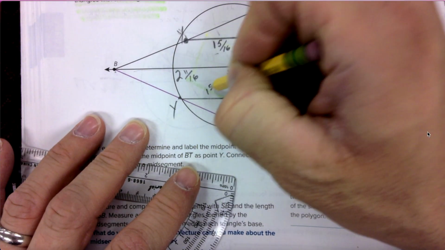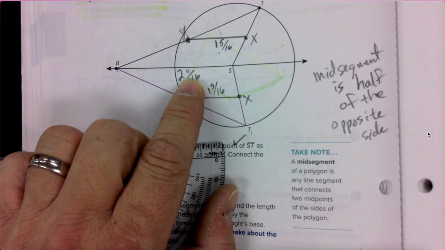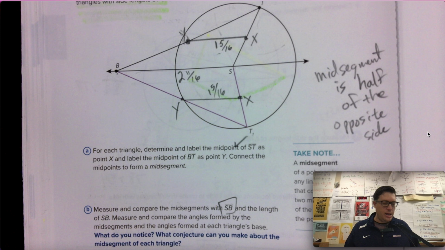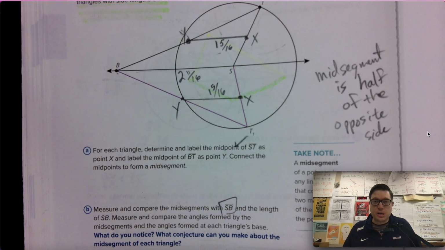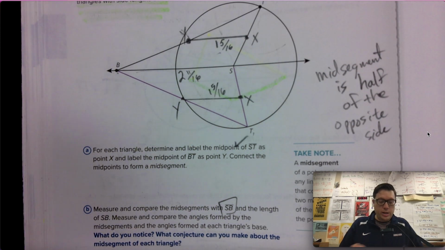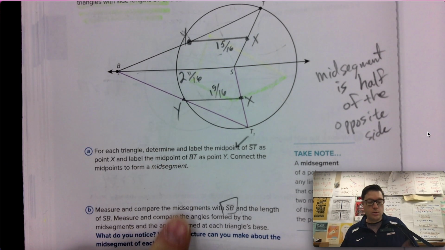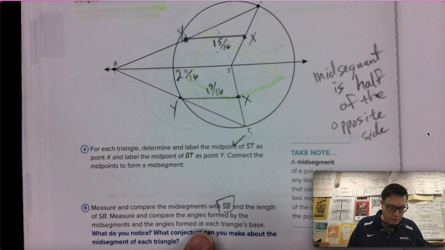1 5/16. And other than this being a little bit off, 11/16 is kind of the right size. 5/16, when you double it, you get 10/16. You double the 1, you get a 2. Double the 5/16, you get approximately 10/16. So yeah, totally true. Measure and compare.